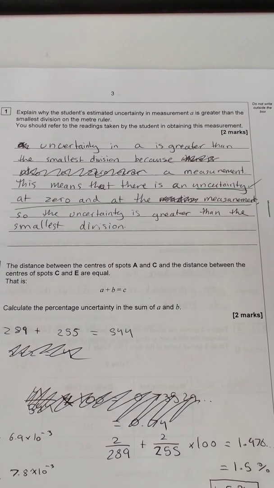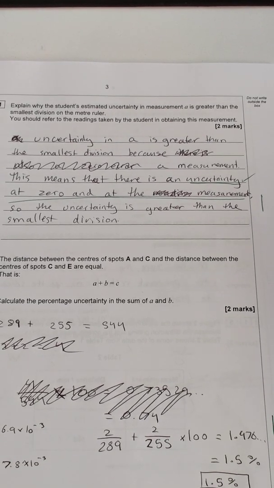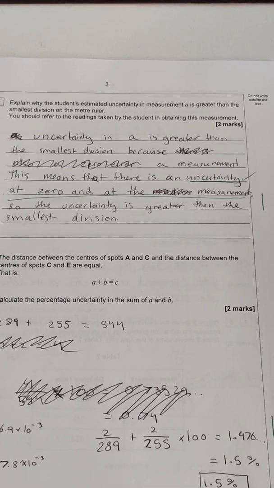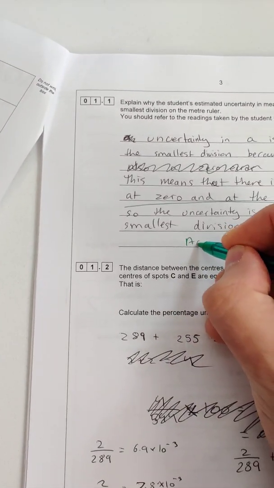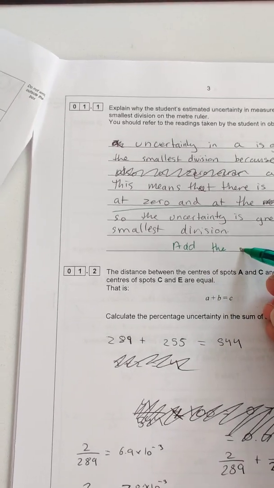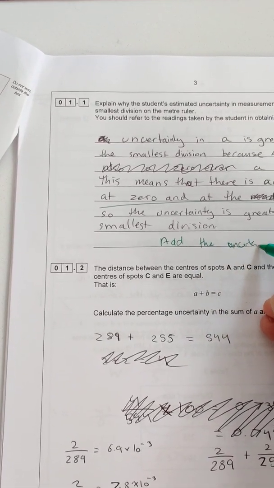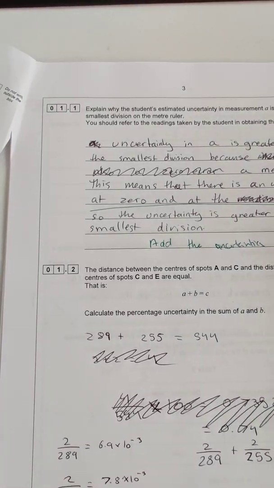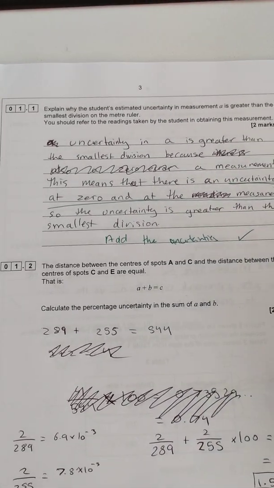Okay, so if you've said something along those lines, then you're going to get 1 mark. Where this student hasn't got the second mark, where frankly most of us missed the second mark, is that we didn't say that you have to add the uncertainties. Now that would have got a second mark.